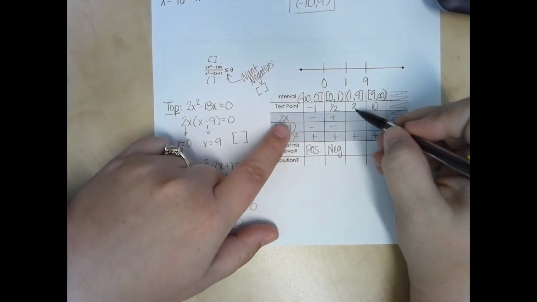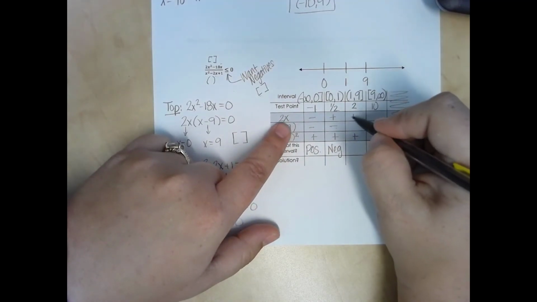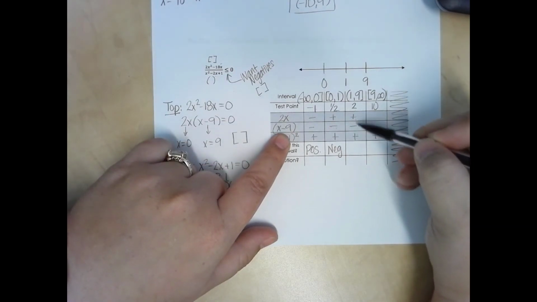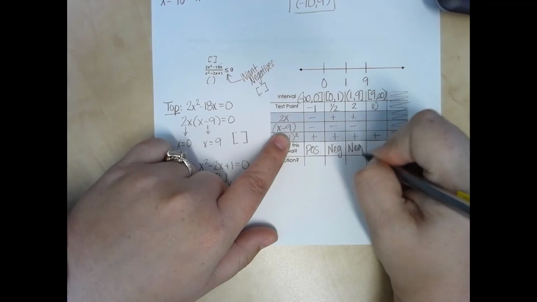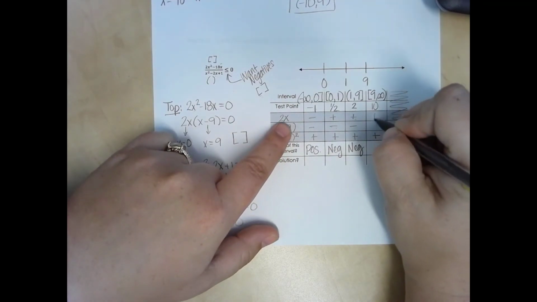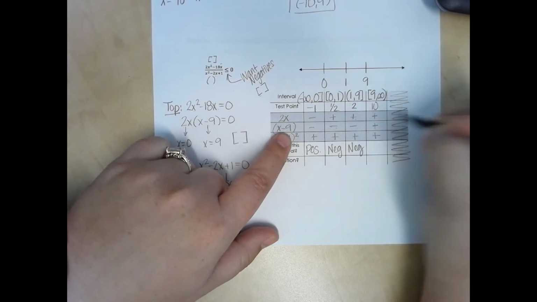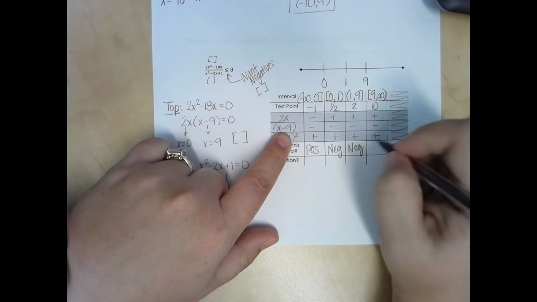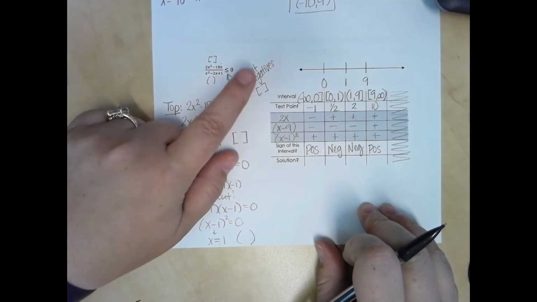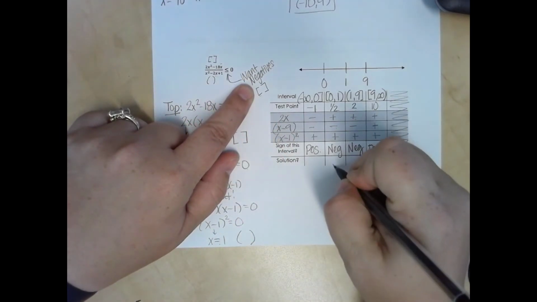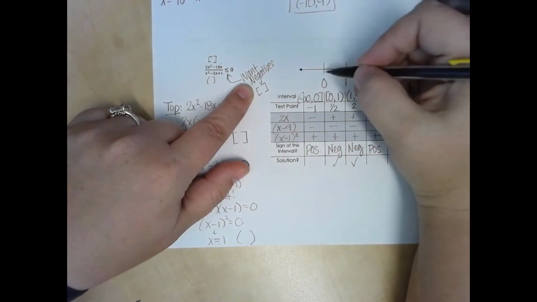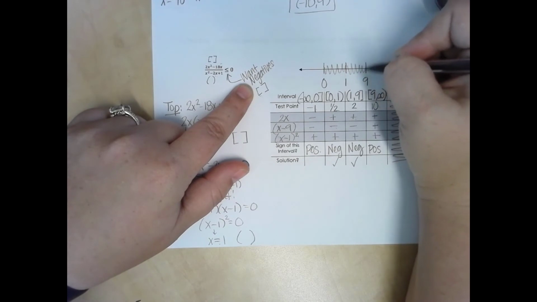When I plug in a positive 2, 2 times 2 is positive, 2 minus 9 is negative, and 2 positives and a negative make this a negative interval. And when I plug in 10, 10 times 2 is positive, 10 minus 9 is positive, and an all positive makes this a positive interval. Okay, so I look back, we want the negatives, so that means these two intervals are the only two that came out negative, so from 0 to 1 and 1 to 9.